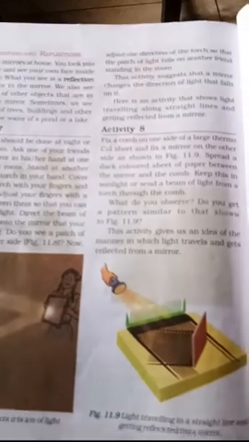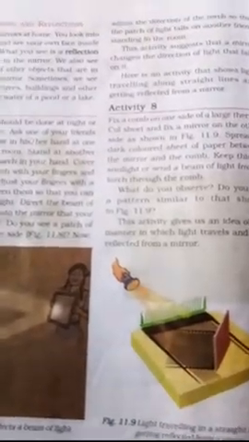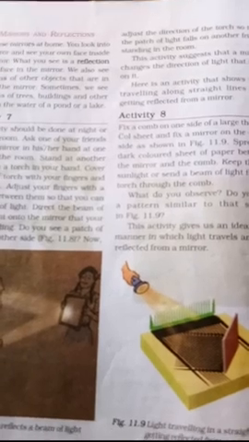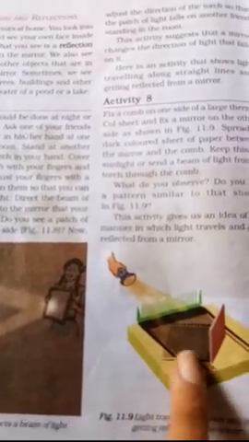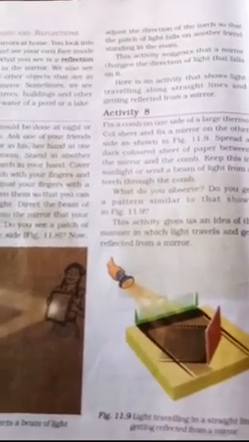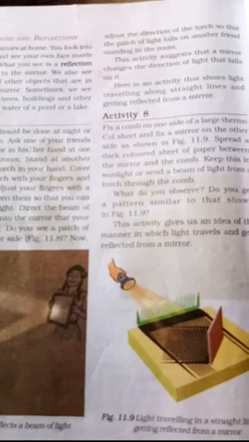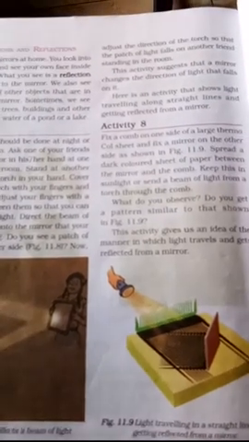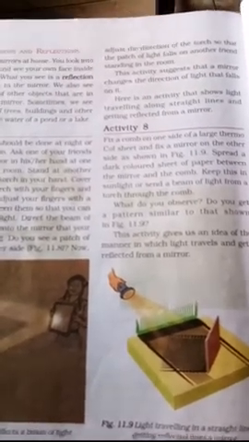See, in this picture it is clear. The shadow is actually in one direction, but after reflection, it is traveling in another direction. So light traveling in a straight line and getting reflected from a mirror, they have shown that.